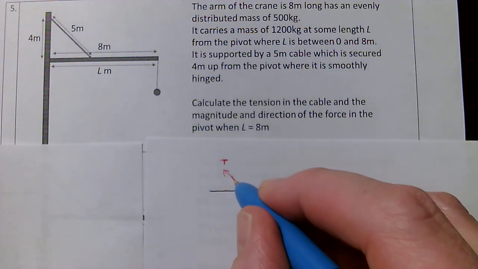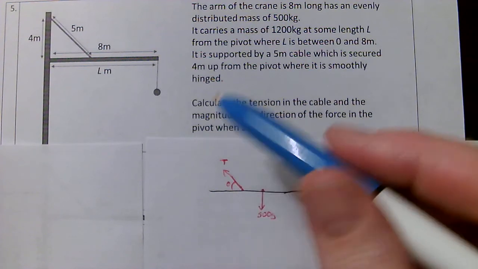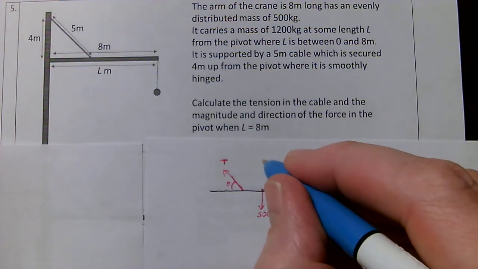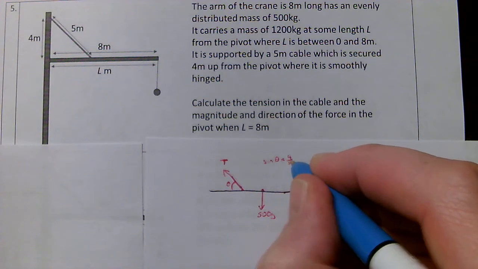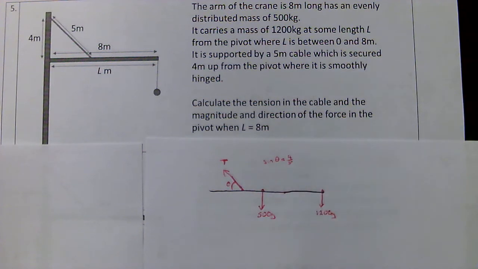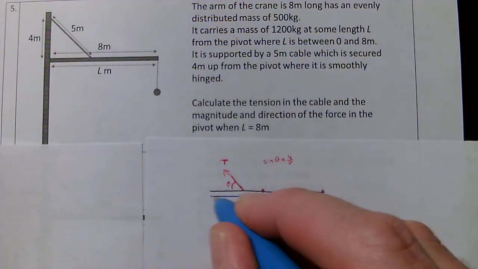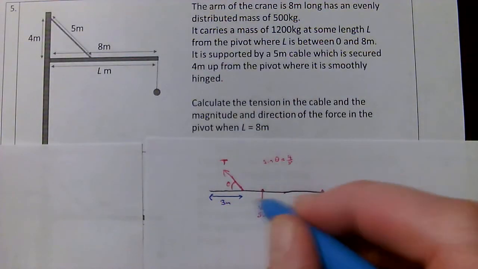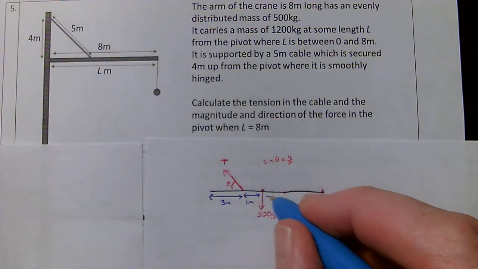And I'm going to give that angle theta, and we know in this case that sine theta is the opposite over the hypotenuse, so I can just write that sine theta equals 4 over 5. So let's start writing in our distances. Here I've got a distance of 3 meters, because that's the side of my Pythagorean triangle. There's another meter there to get to the midpoint of the crane, and there's another 4 meters to get to the end of the crane arm.